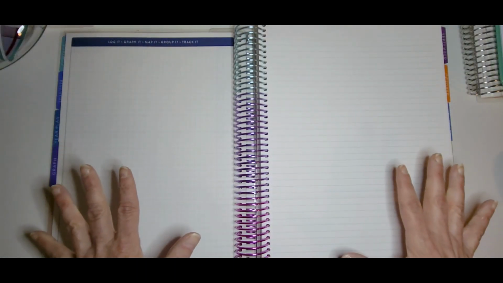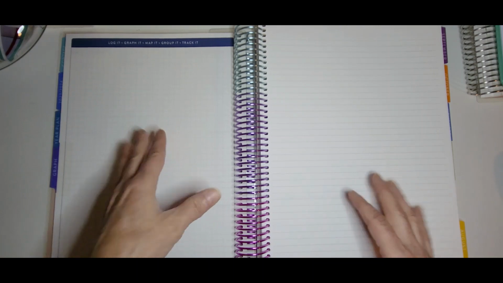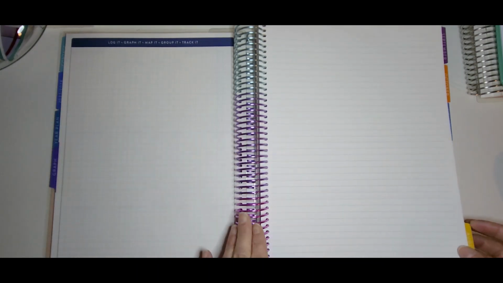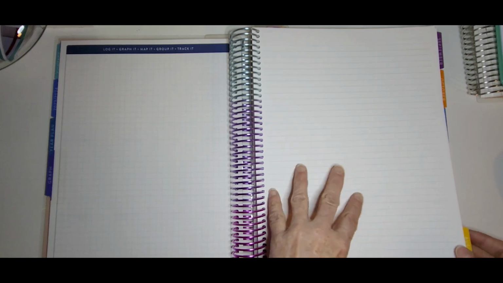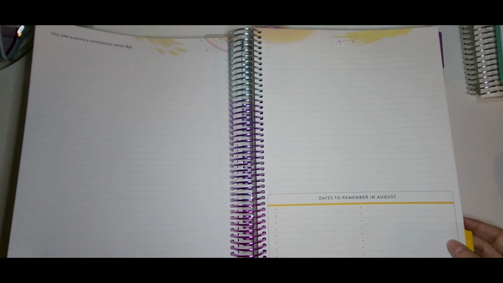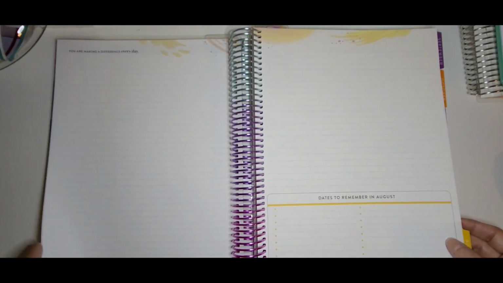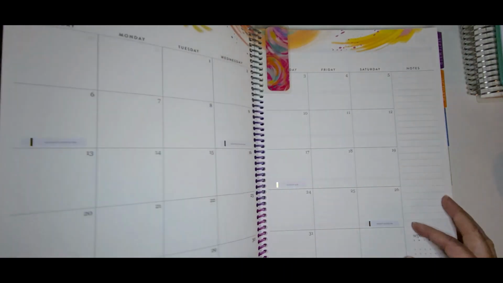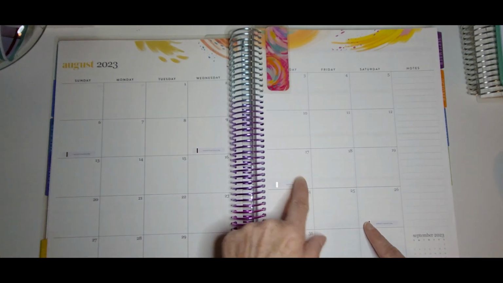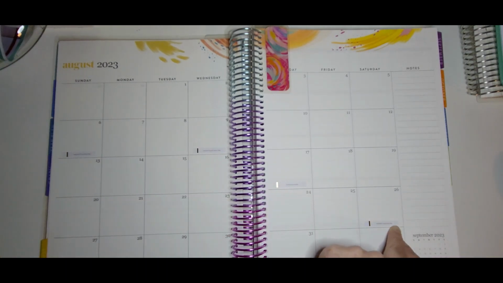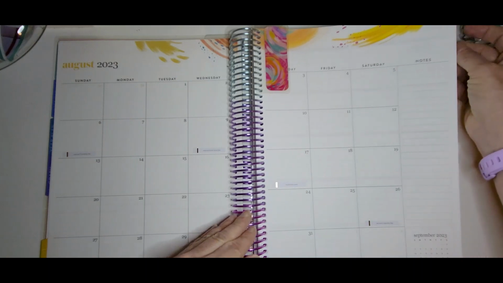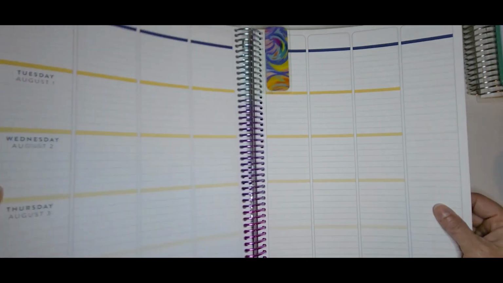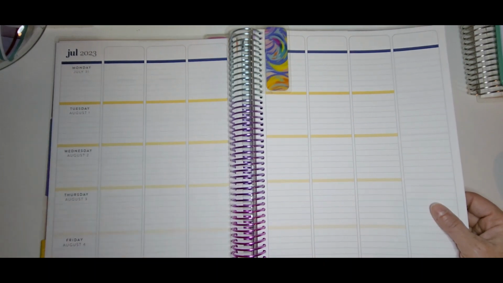Then you'll see that I've done some work here. I don't use the graph pages. I took them out, so they are missing. Also, I got a July start, but I typically take that out as well. So it's kind of weird. We go from a July page to an August page, and so I will start in August. I've already put in the little holidays here, but you're going to see what else I do with it. I have not done anything with the labels up here, but I will show you what I'm about to do.